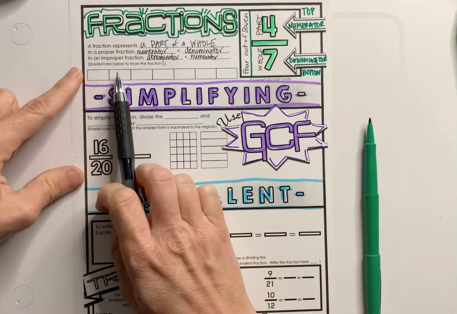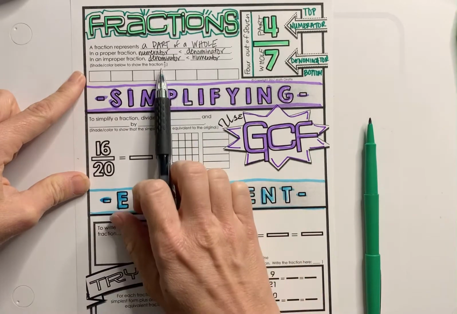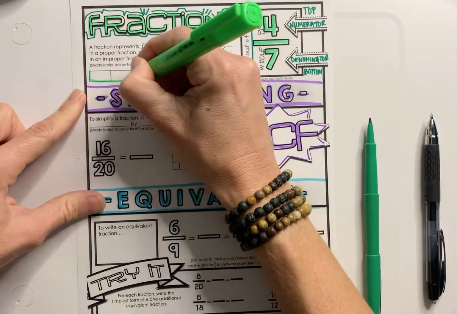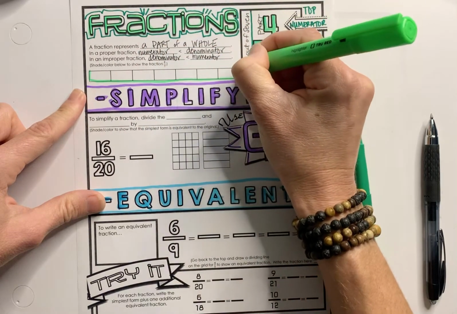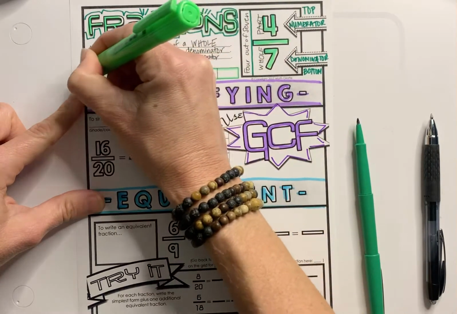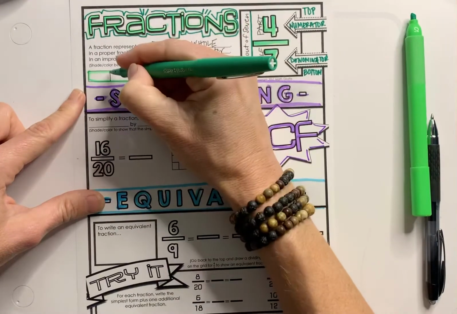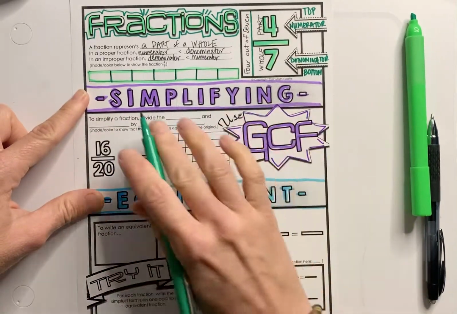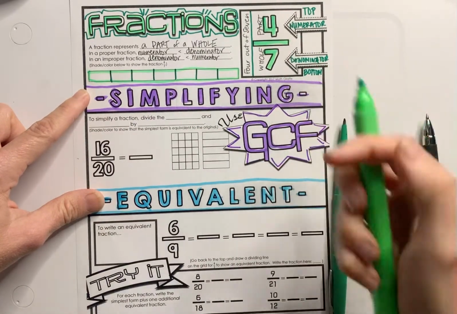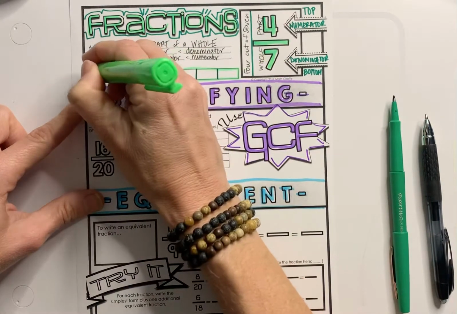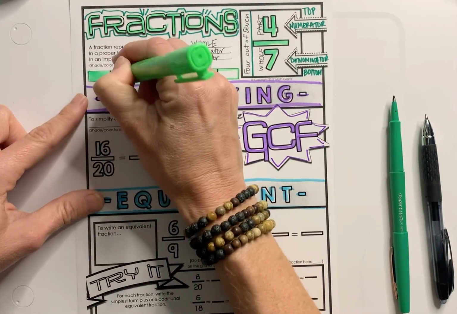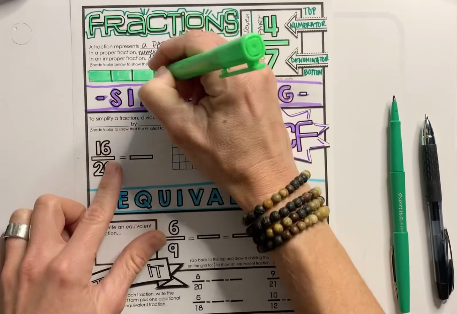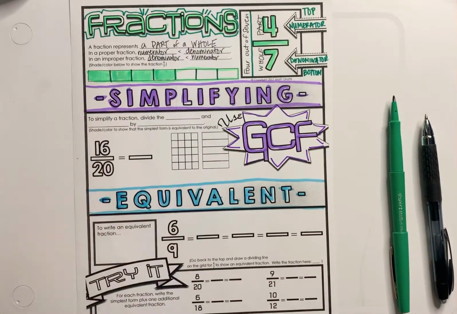So I would like you to shade the bar below to show the fraction 4 over 7. So we know here is our whole, and it's going to be broken up into 7 pieces. And it's really important that these pieces are equal, 7 equal pieces. And we're going to shade 4 of them to show that part. 1, 2, 3, 4. So this bar now shows the fraction 4 out of 7.